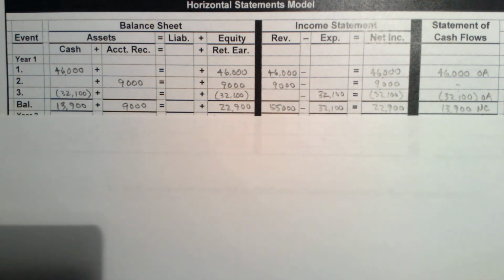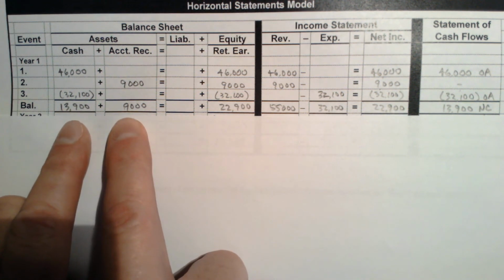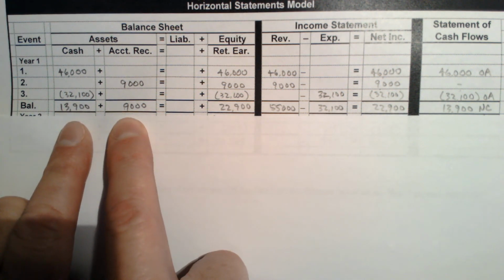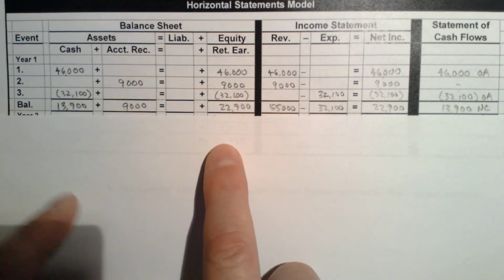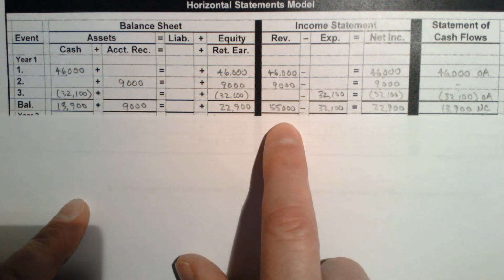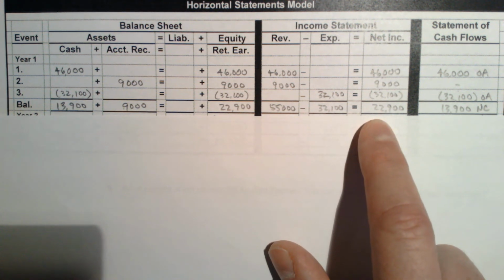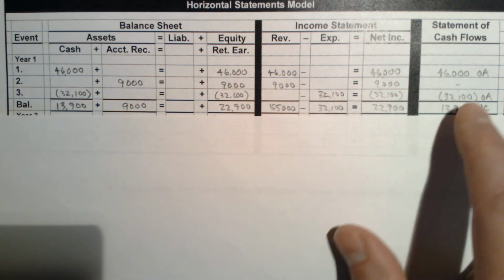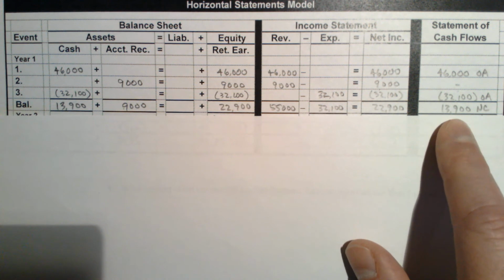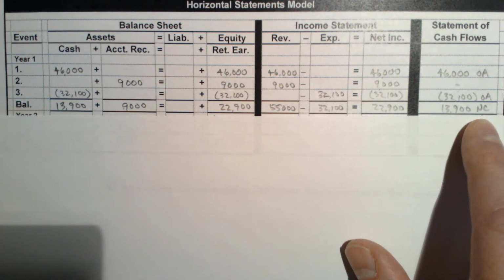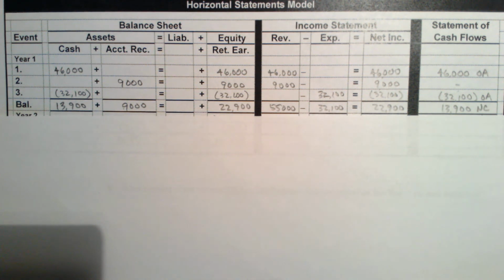So we total everything up. I make sure the sum of these two is 22,900, so it equals this. I know I'm in balance. I've got $55,000 of revenue, $32,100 of expenses, so I have net income of $22,900. Add up my cash flows, I've got $13,900 net change in cash. So all's well.